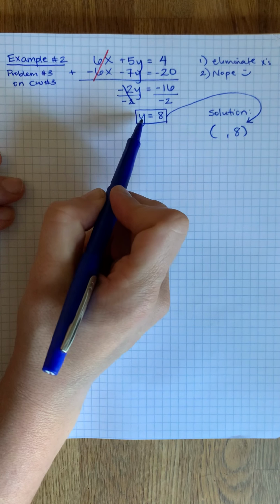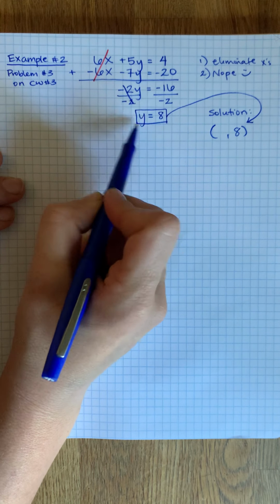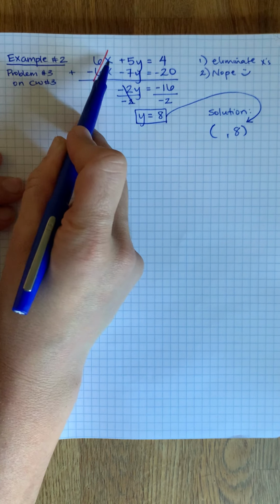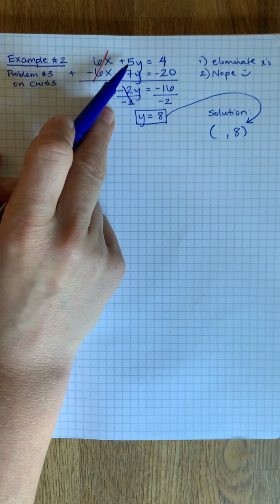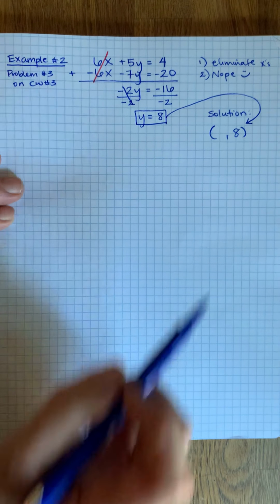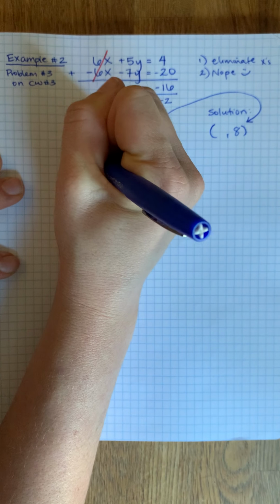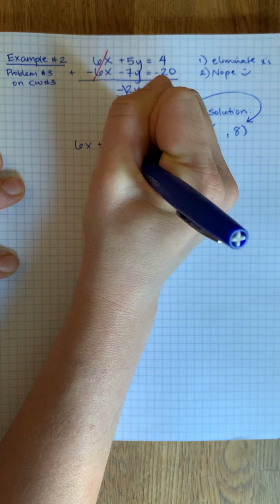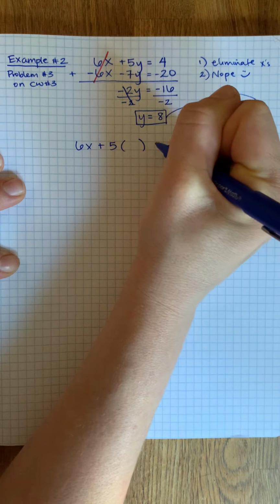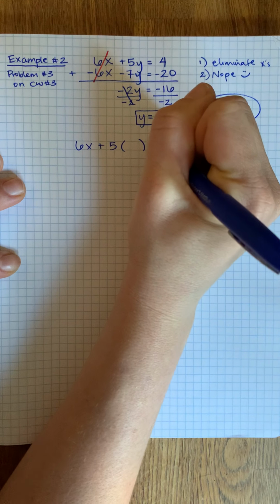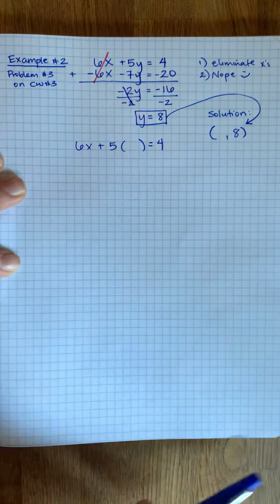Okay, now we need to solve to find the x value. So I'm going to plug this y value back in. Again, I don't like the negatives. You can choose either equation. I'm going to pick this first equation to avoid the negatives. So I have 6x plus 5, and instead of y, I made a set of parentheses, equals 4.